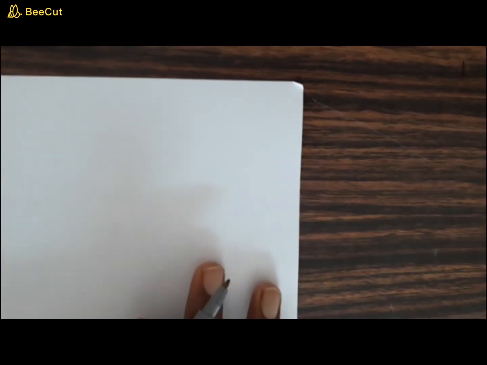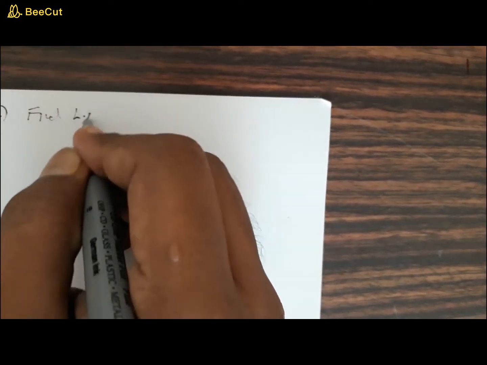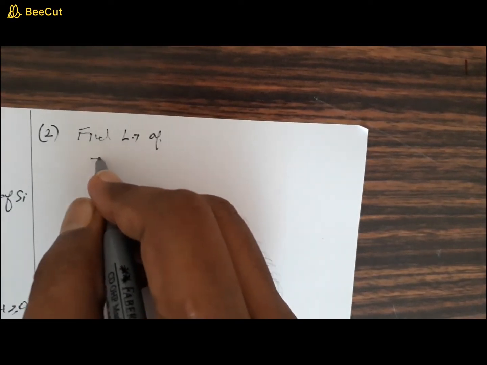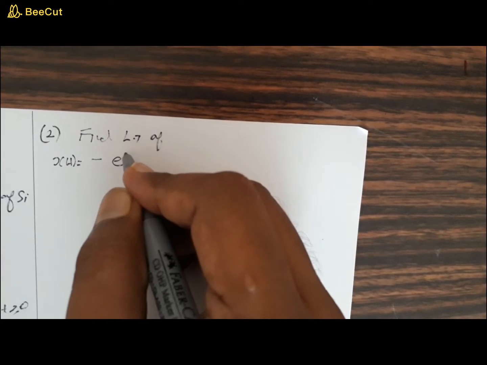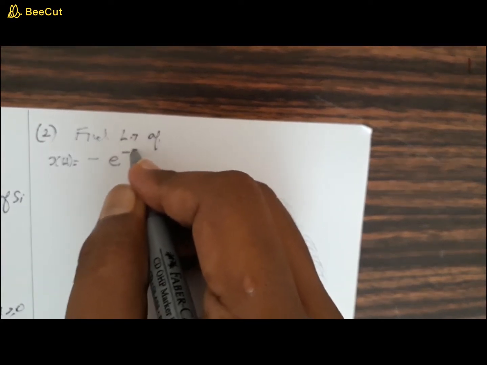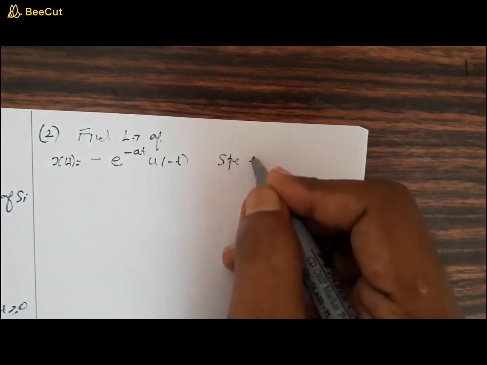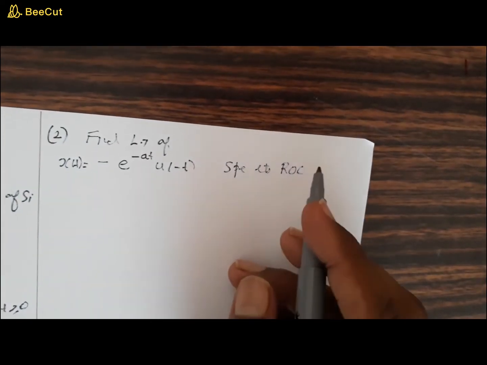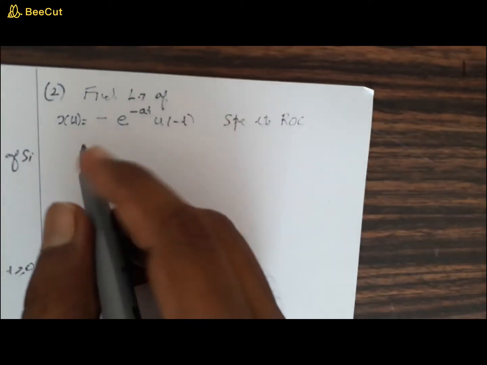Now the next problem is to find out the Laplace transform of minus x of t equals minus e raised to minus at into u of minus t, and specify its ROC. This is a very important thing. It is usually asked in university questions. So please, you must understand this very well.